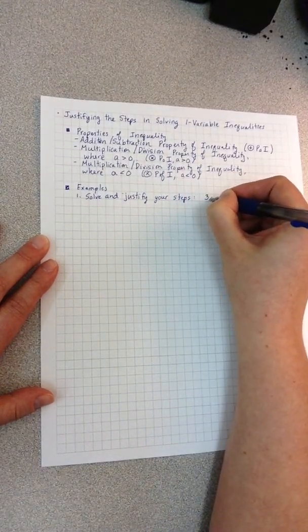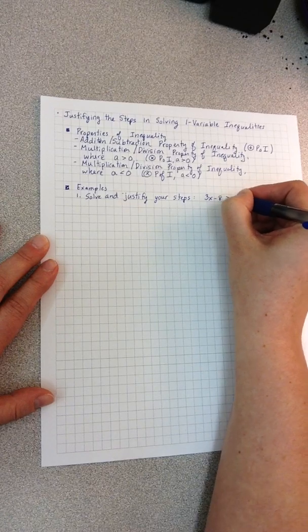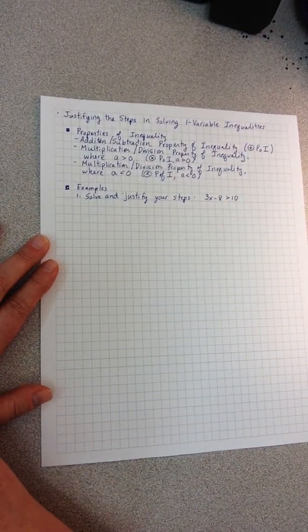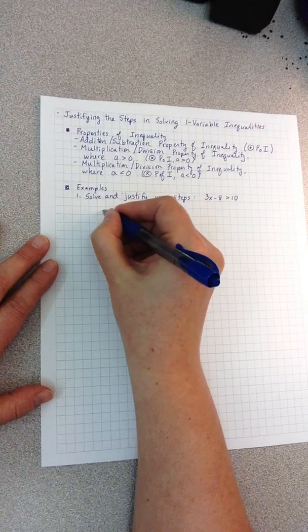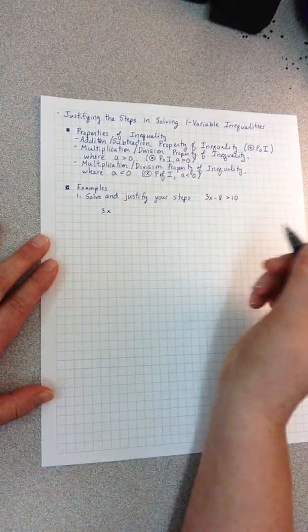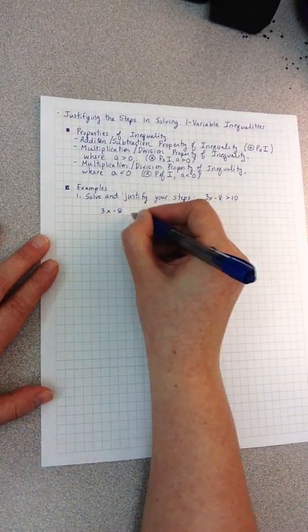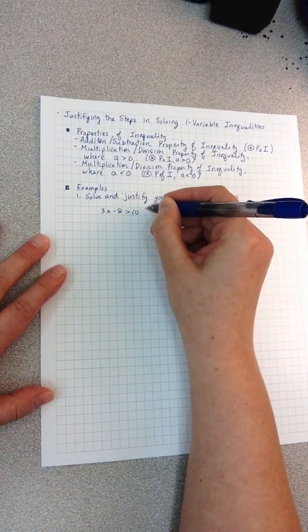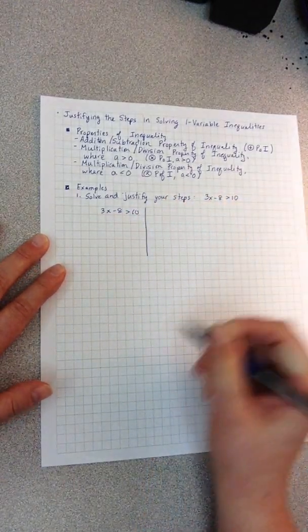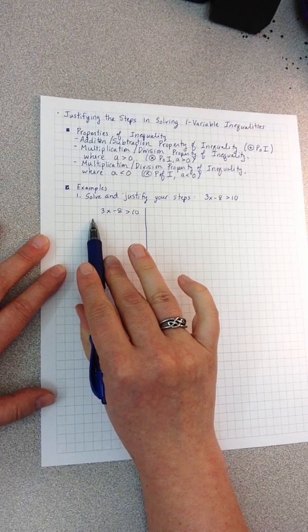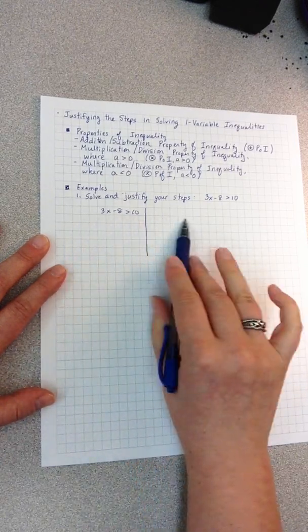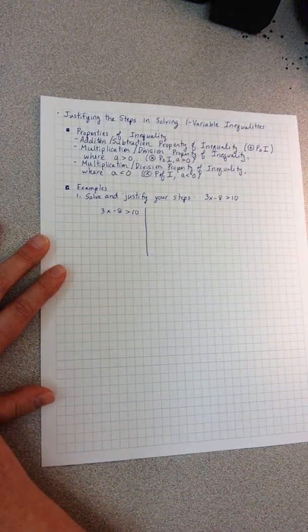We're going to look at the inequality 3x minus 8 is greater than 10. Very often when I do this, it's nice to have a two-column setup. So I start with 3x minus 8 is greater than 10, and then I draw a line, and then I have a column to be writing down my steps in.